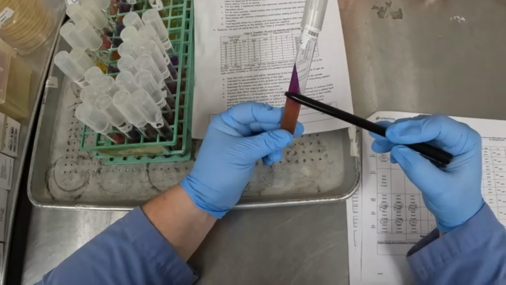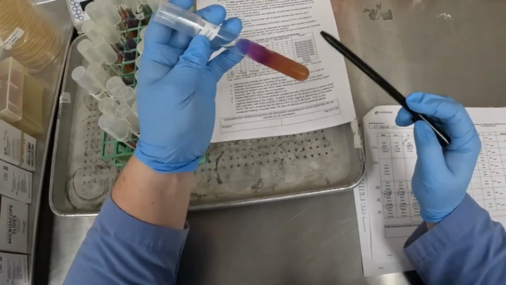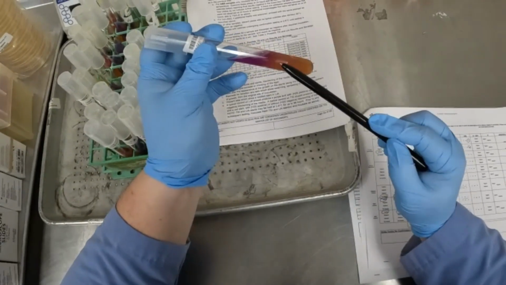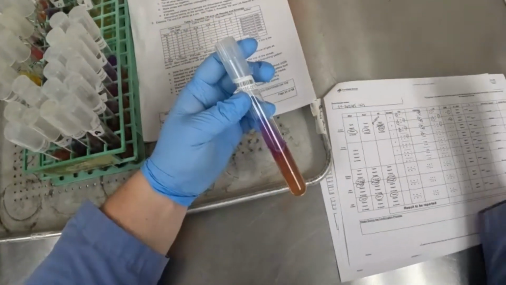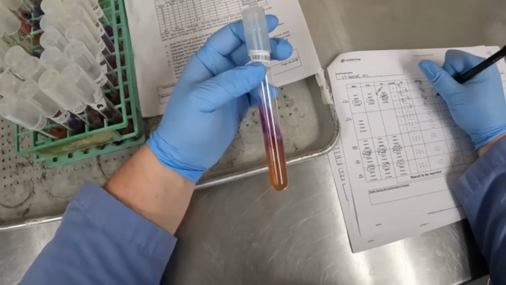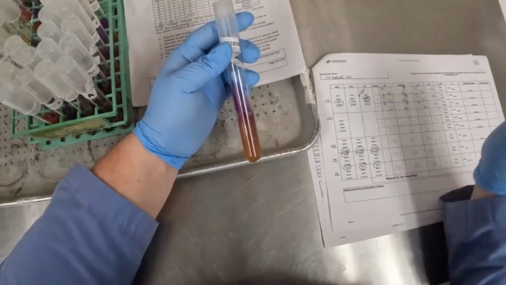Same thing for our slants. We have purple over yellow. This one is much more yellow than the others. You can really see the yellow. We do have a lot of gas production, even in the LIA. That is pretty uncommon for Salmonella. So we'll do purple over yellow, and then we have no H2S production again.